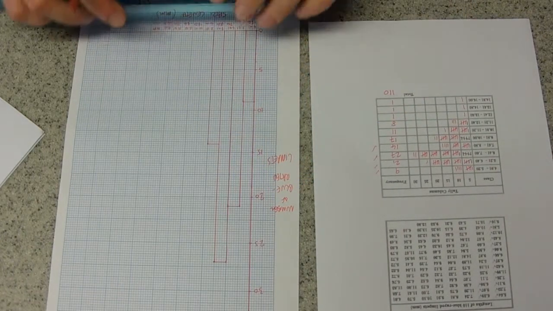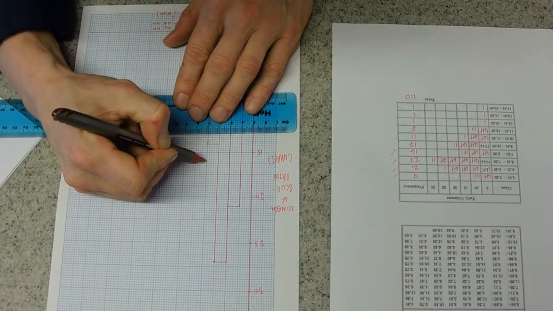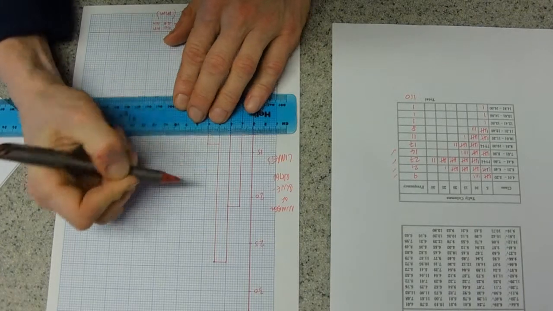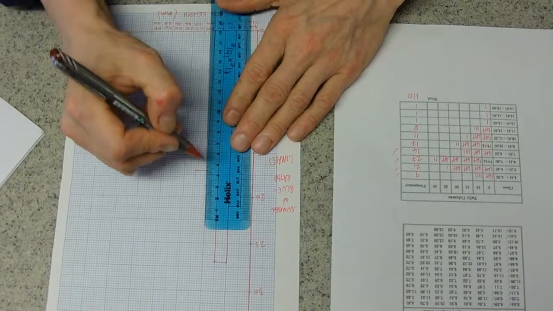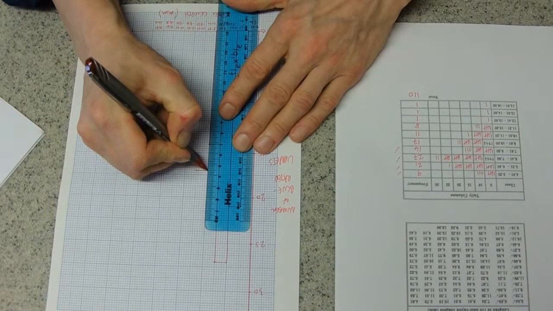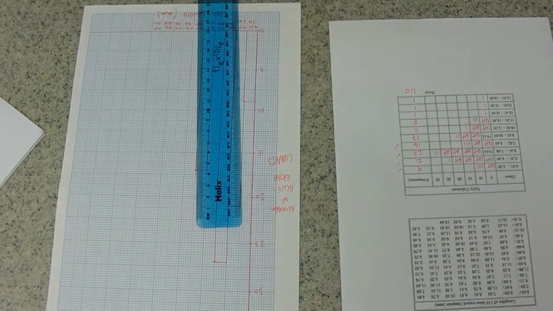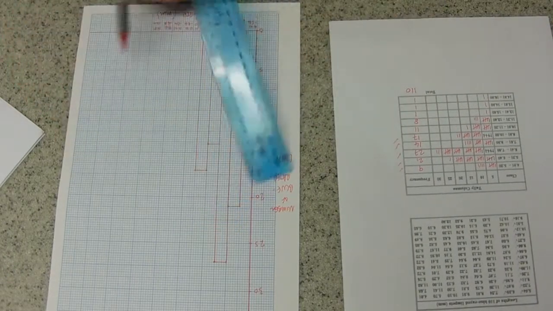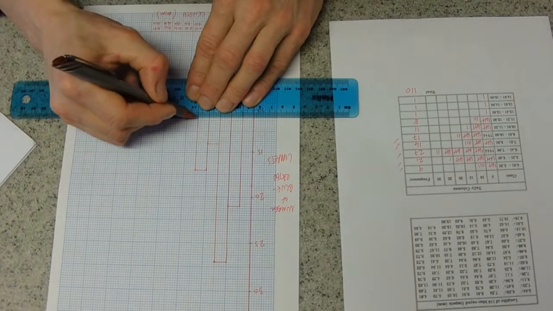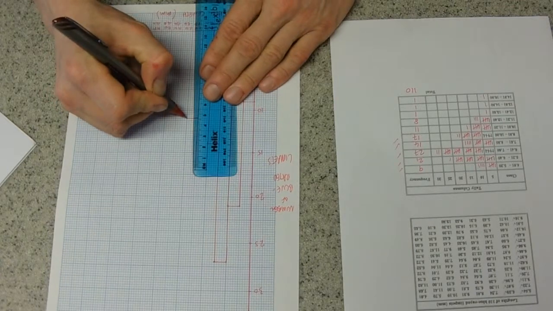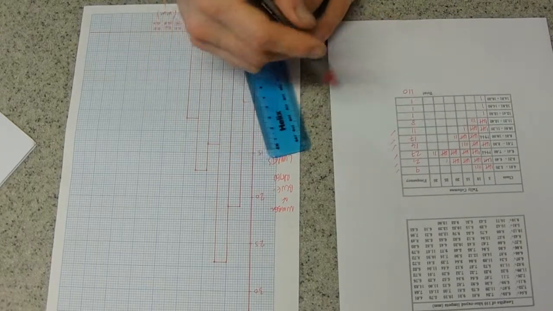8.81 is 17, so that's 15, that would be 16, 1, 2, 3, 4, that would be 17. Eleven, then 11.21, that's 8.